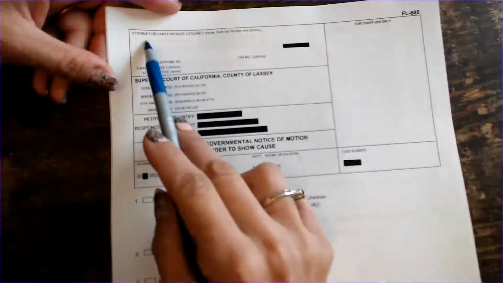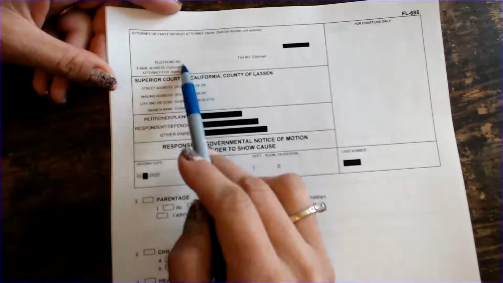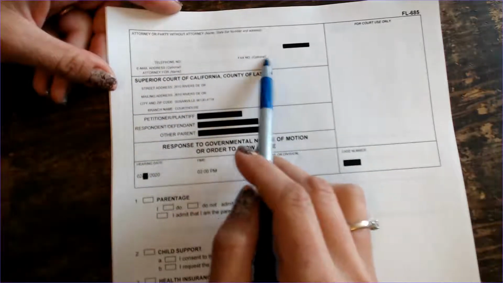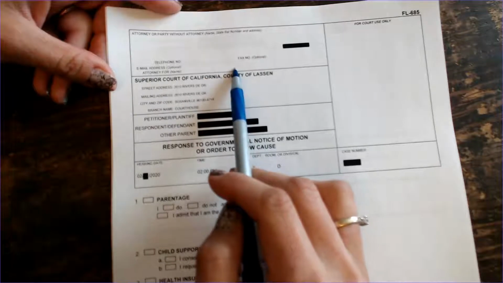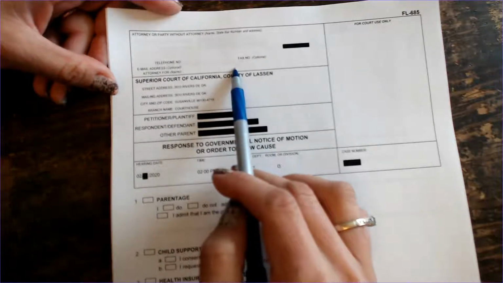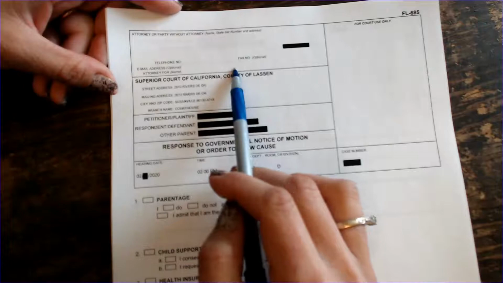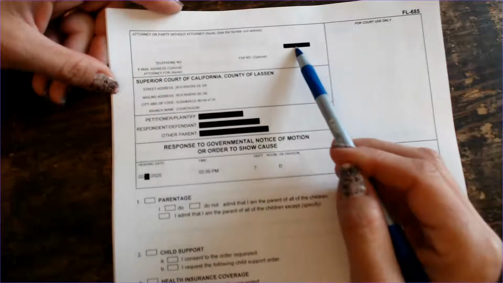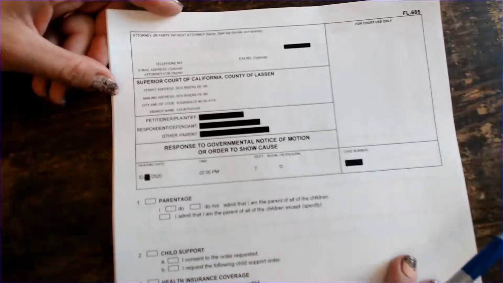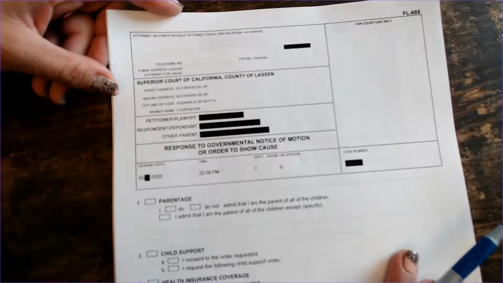You're going to start by filling out your name and address and phone number, fax number if you have one, email address, and who you're an attorney for. If you're representing yourself, you'll put in pro per or in pro se. I usually say in pro per. This is going to be the CSE number. You're going to get this form in your packet from the Department of Child Support Services.